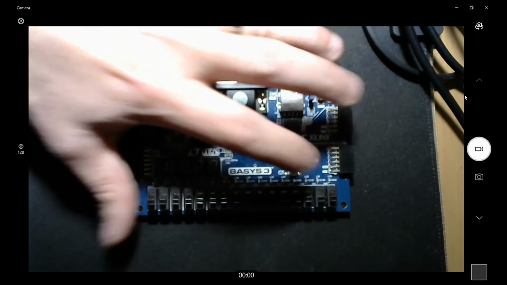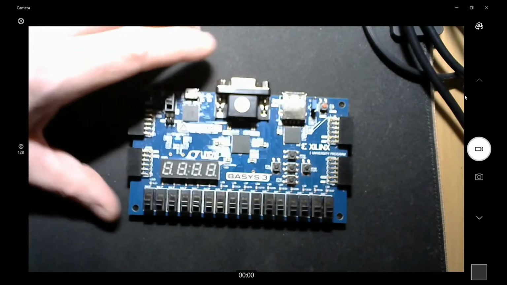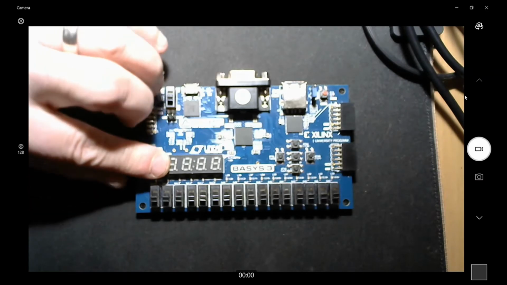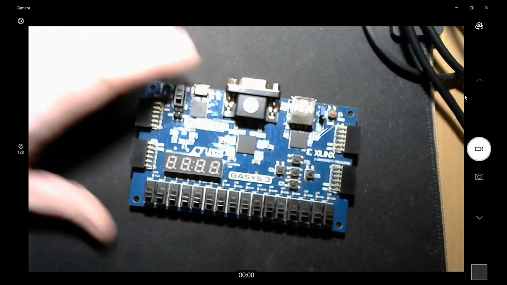This one over here will be the reset. We'll have these 16 LEDs in play as an attention grabber, and then everything else will be outputted on the 7-segment display. So let me take you to the code.